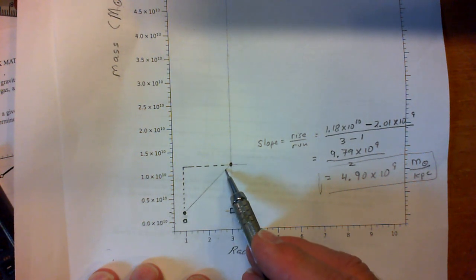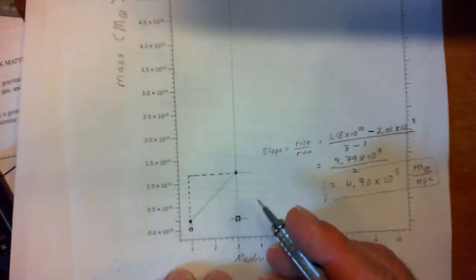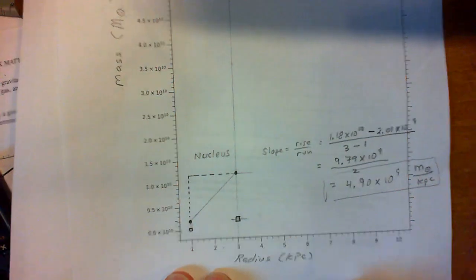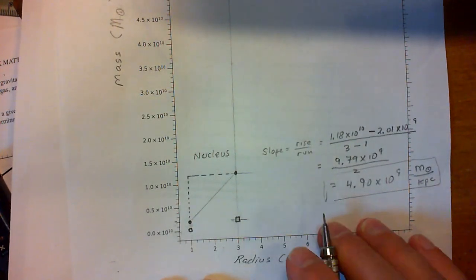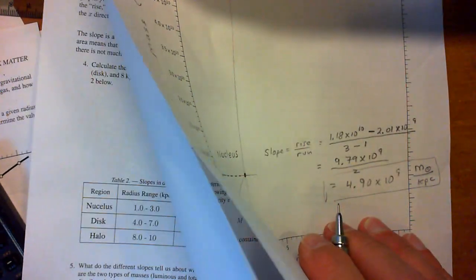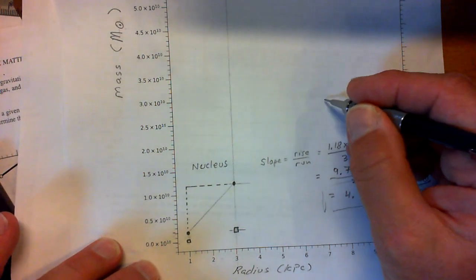So this is the inner core of the galaxy. They call it the nucleus. The nucleus is this range in here, and the disk is 4 to 7, so out to 7.